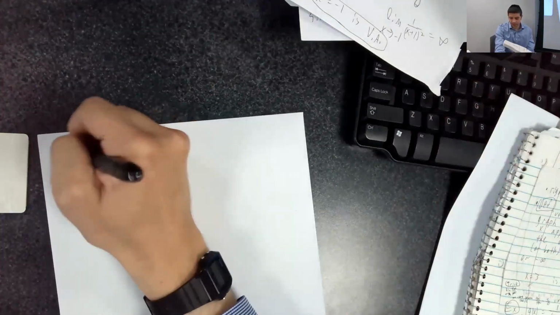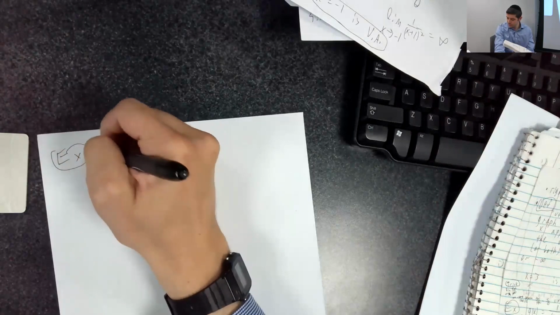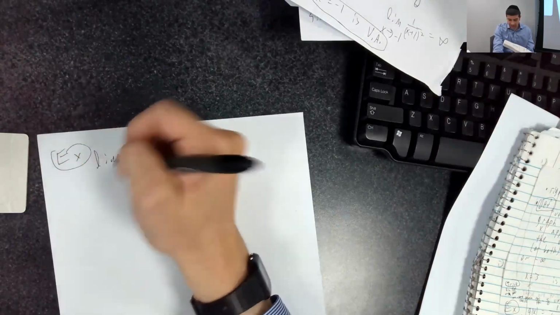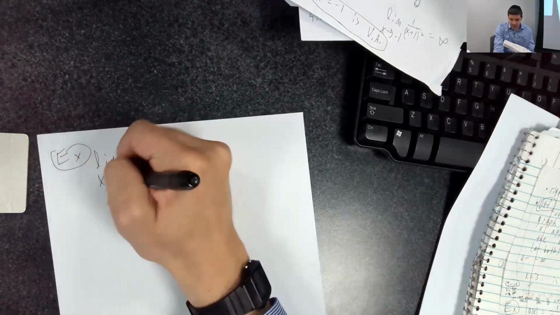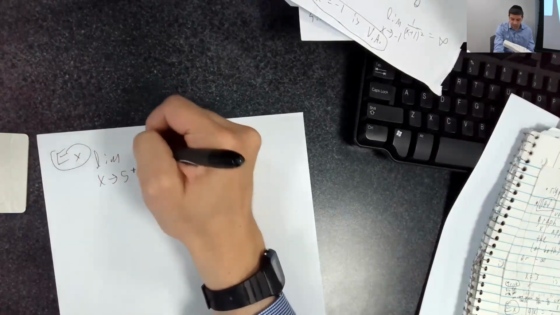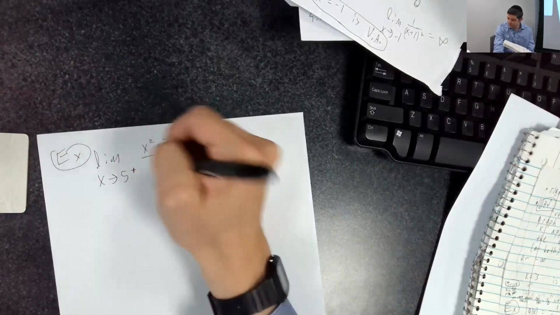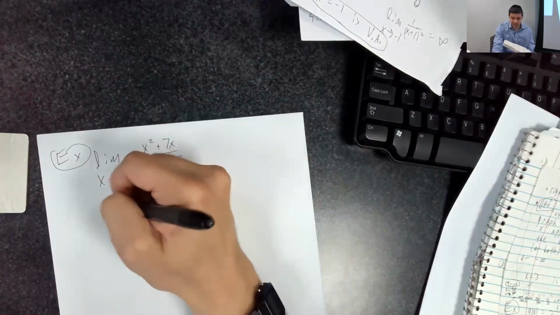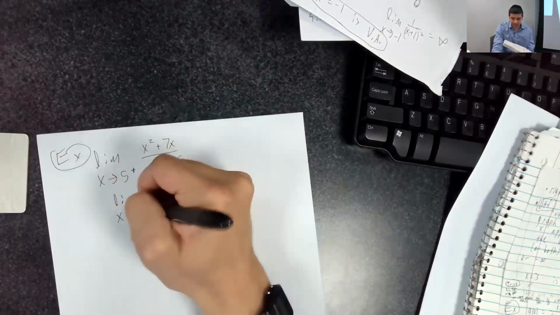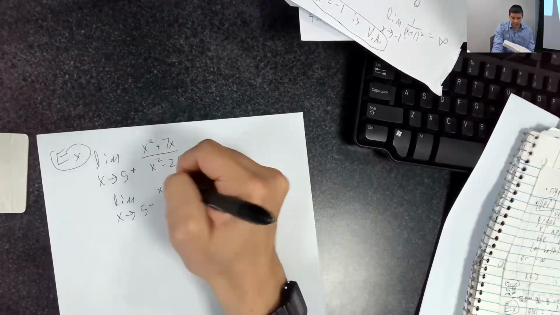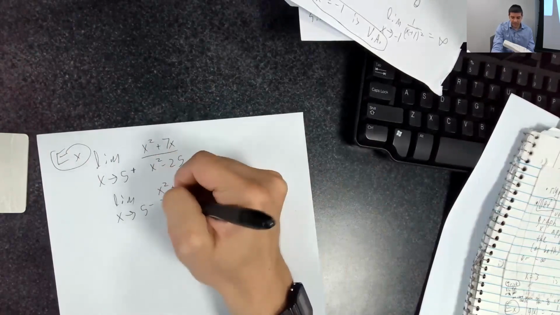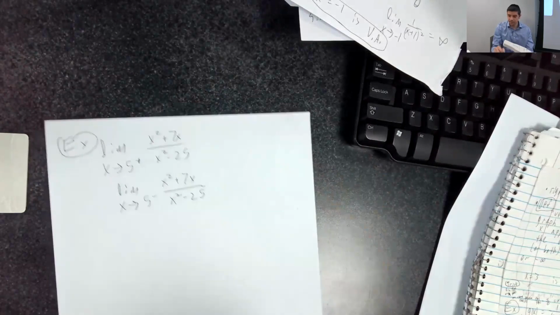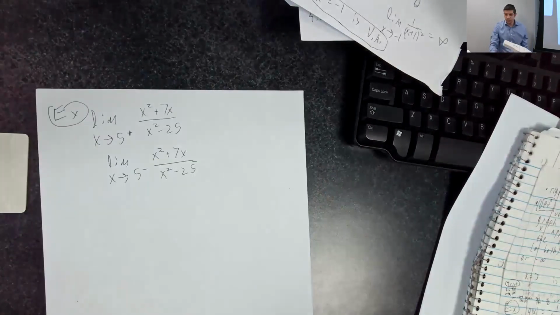Let's do another example. Try this one. Limit as x goes to 5 from the right, x squared plus 7x over x squared minus 25. Limit as x goes to 5 from the left, x squared plus 7x over x squared minus 25. Okay. So try the trick, right?